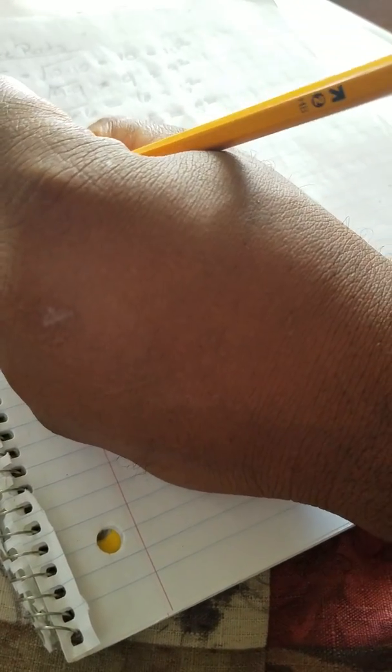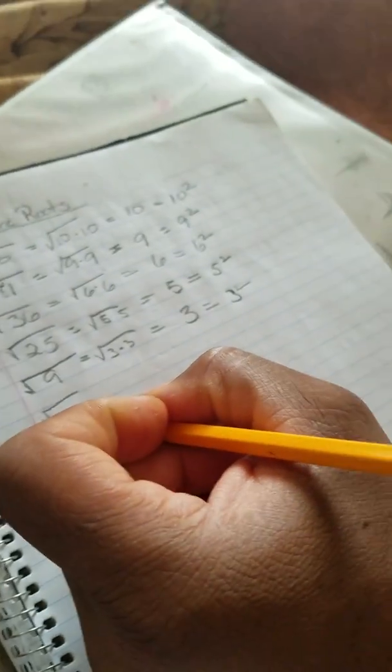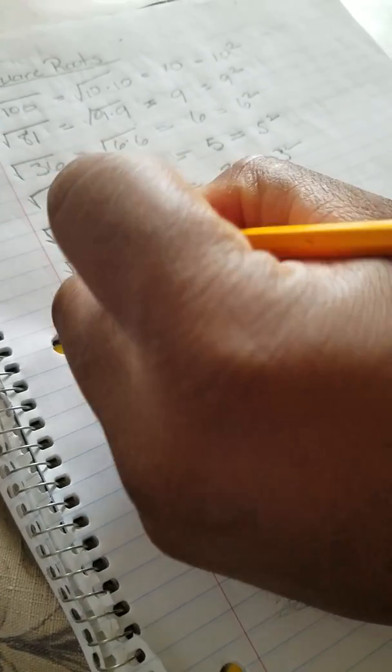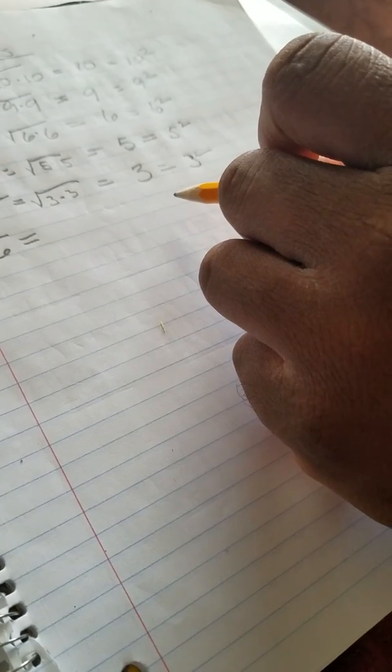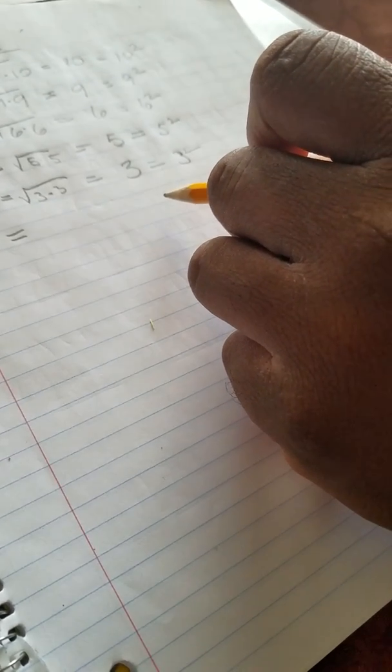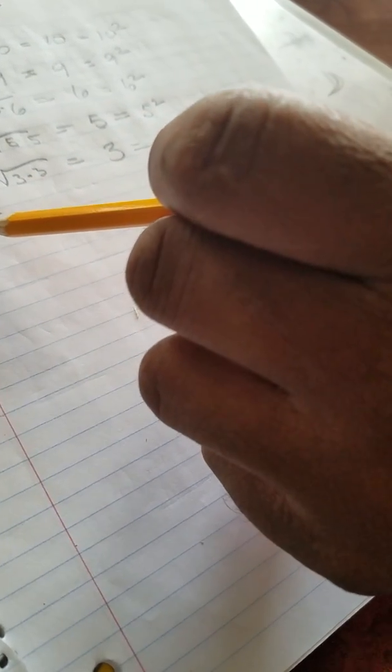Okay? So let's do another one. Square root of 16, Atara. Come on, you can do this. What times what equals 16?